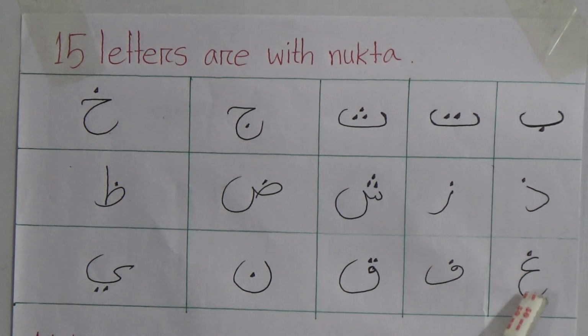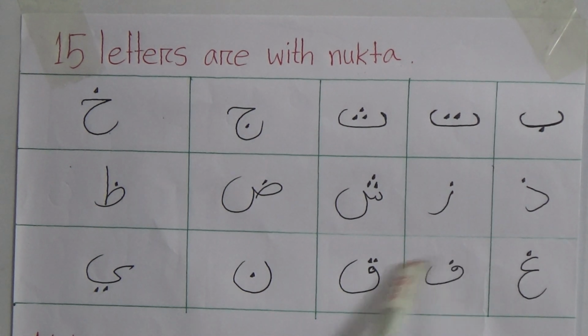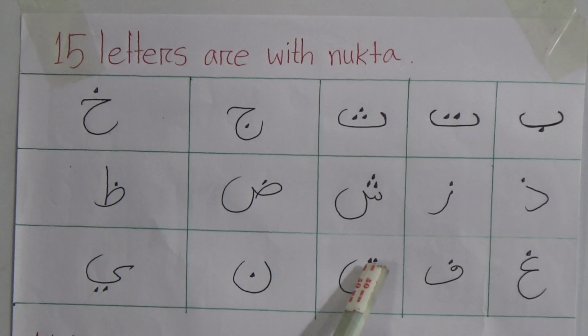Then this one is Goin. Goin has 1 Nukta or point. You have to pronounce this one Goin, not Gain. Then this one is Fa, and Fa has 1 drop or Nukta or point. Then this one is Qaf. This is called Dui Nukta wala Qaf, not Kaf. You have to pronounce this one Qaf. Qaf has 2 points or Nukta.